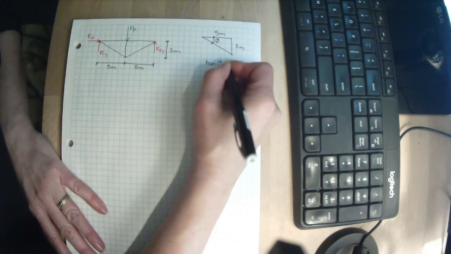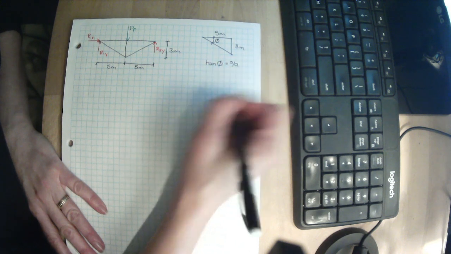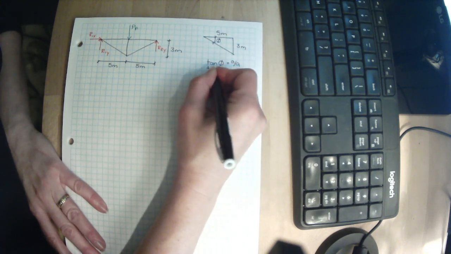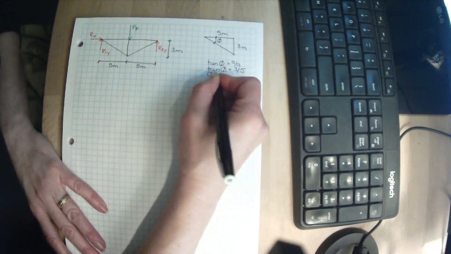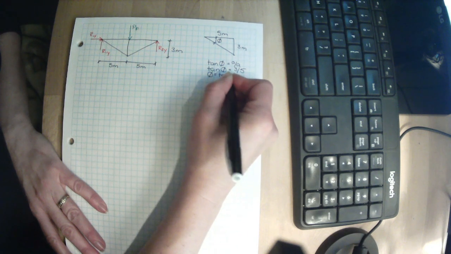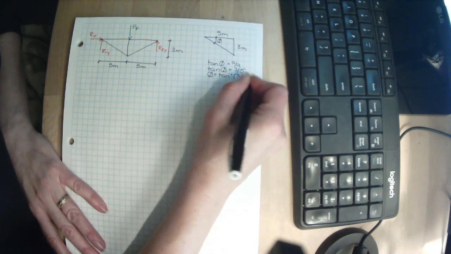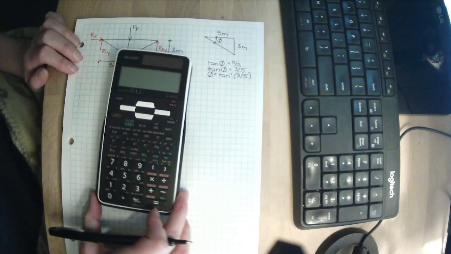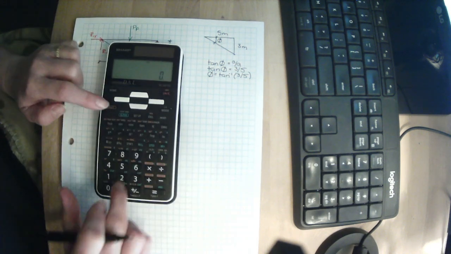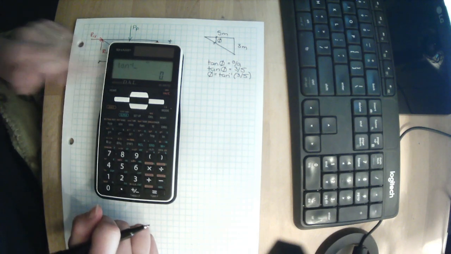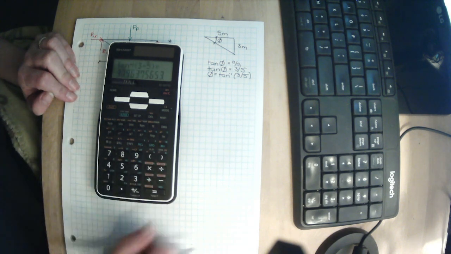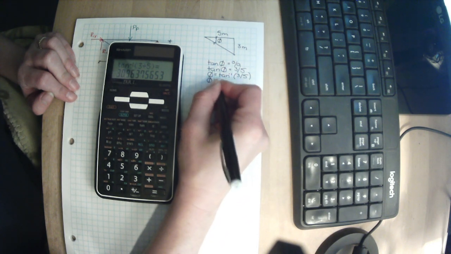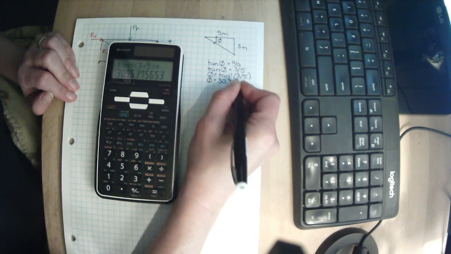So this is our unknown angle here. We know that that is the opposite side and that's the adjacent side. So tangent of the angle is opposite over adjacent. Or for us, the tangent of the angle is equal to 3 divided by 5. The angle is the inverse of the tangent of 3 divided by 5. Let's take our calculator and plug this in. We can use our second function and get the tangent inverse of 3 divided by 5. Our angle is equal to 30.96 degrees.